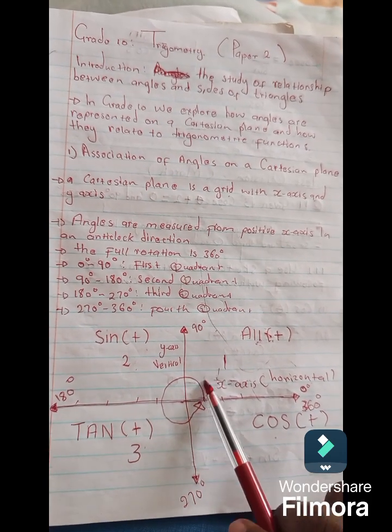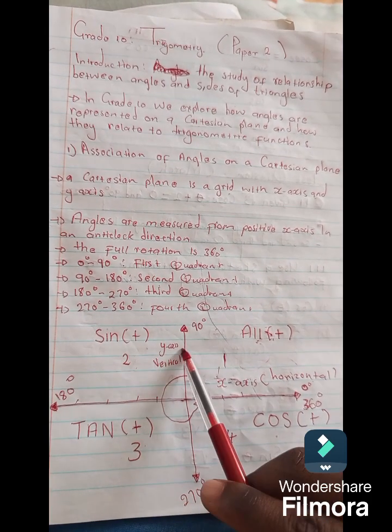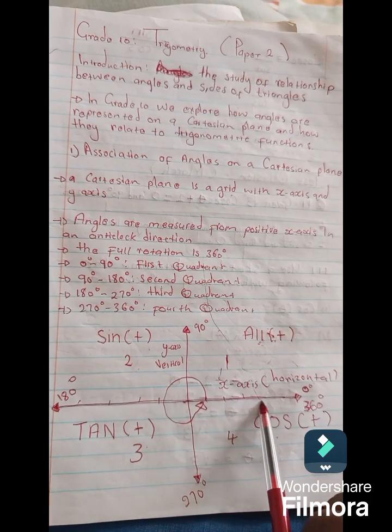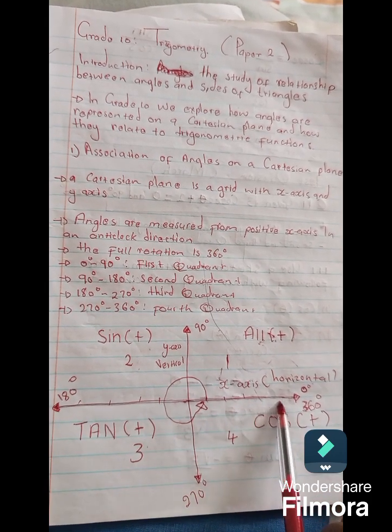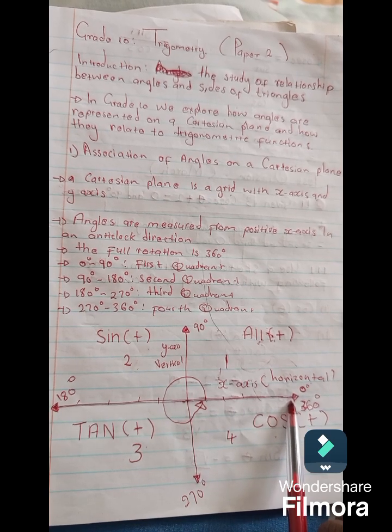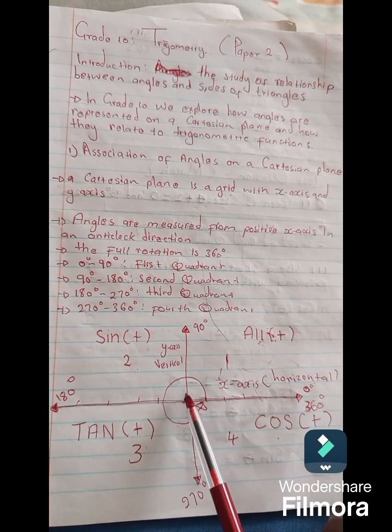Right? So on the Cartesian plane, this is your y-axis, the one that is vertical. This one is your x-axis, the one that is horizontal. And then from here to here you have positive numbers, and from here to here you have negative numbers.